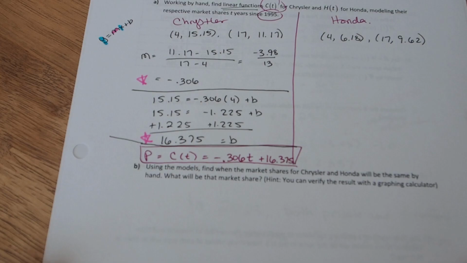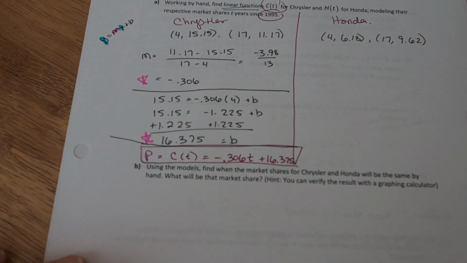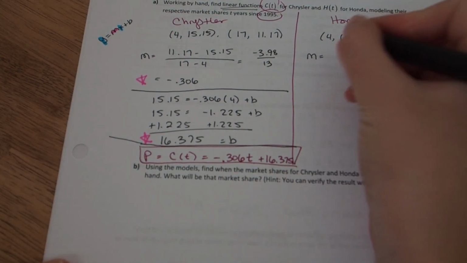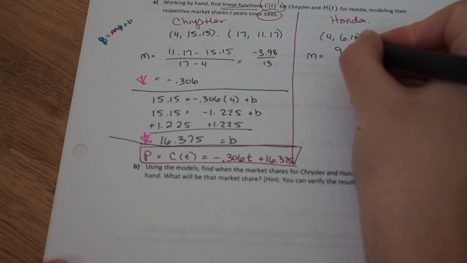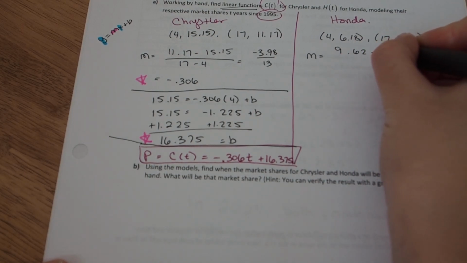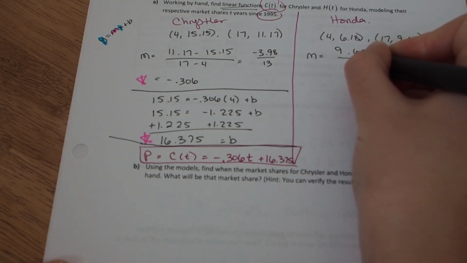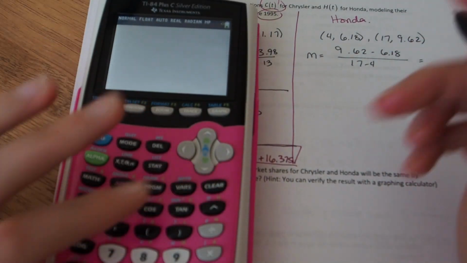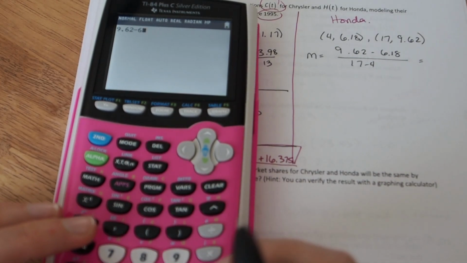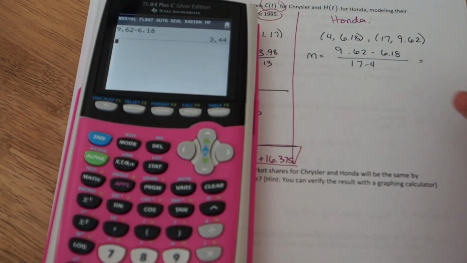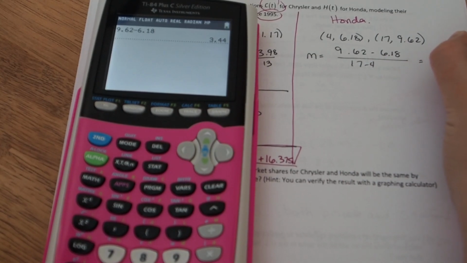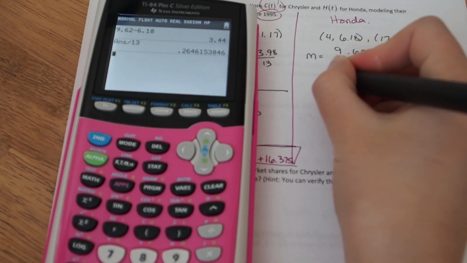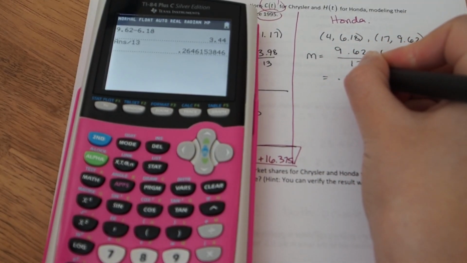Okay. We need to do the same thing for Honda. First, you find the slope. So m equals 9.62 minus 6.18 over 17 minus 4. 9.62 minus 6.18 gives me 3.44 over 13, which is 0.265.